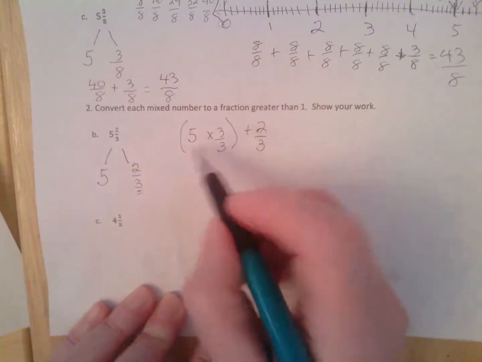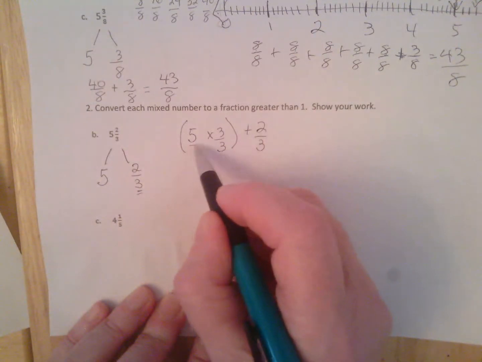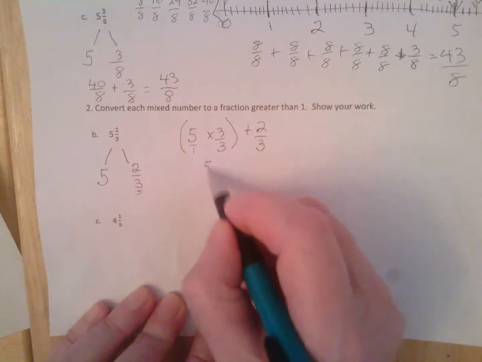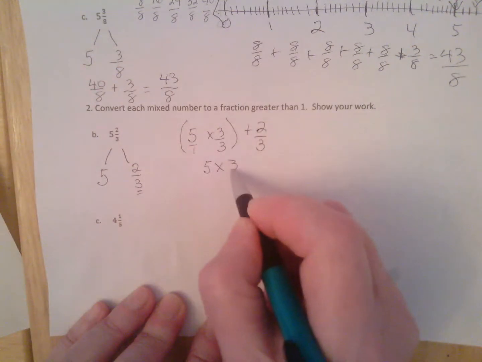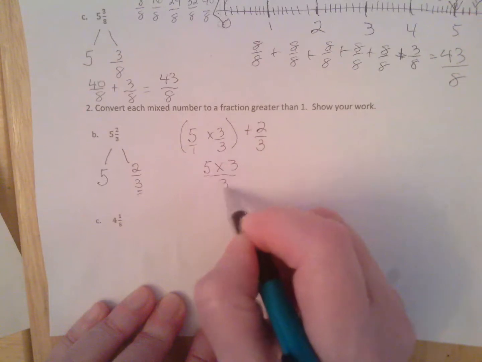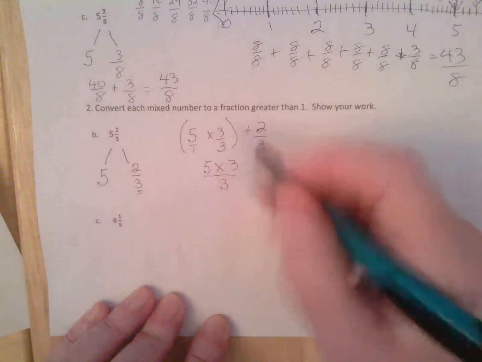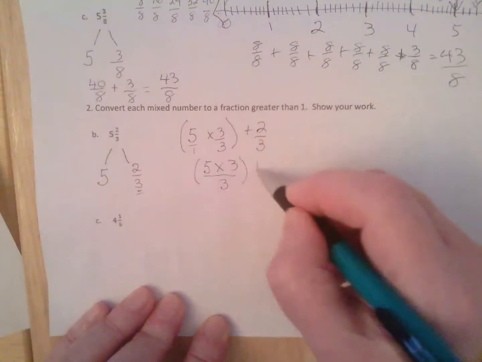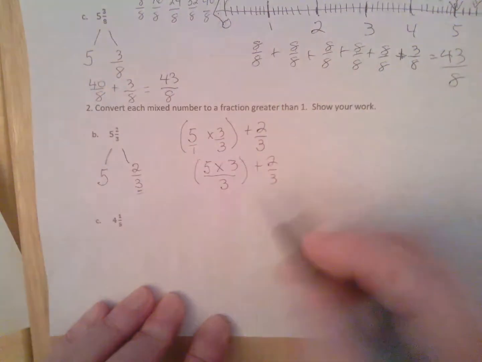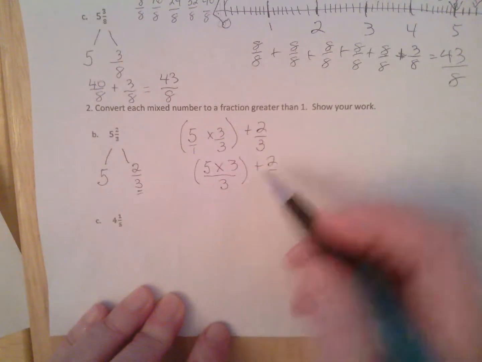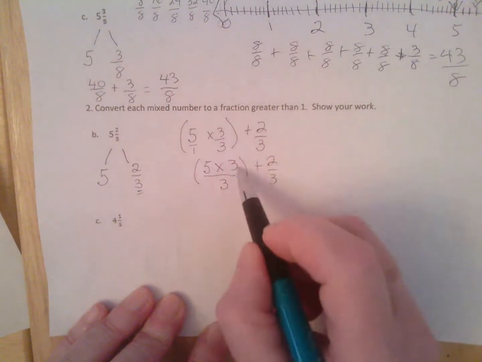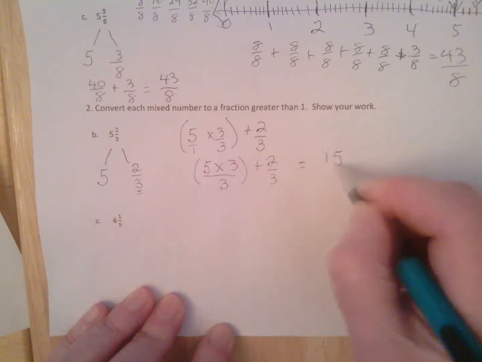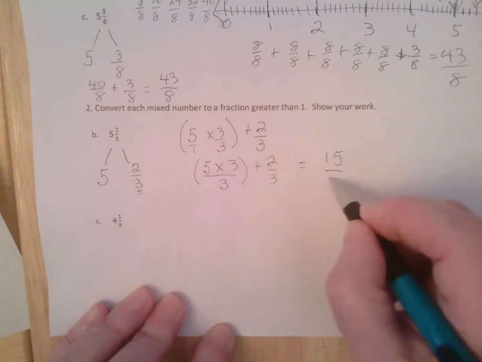Now remember, if I put this 1 underneath, what I really have is 5 times 3 over 3. These two equations are exactly the same, and they are both equal. So if I go ahead and solve this, I will have 5 times 3 is 15 over 3.